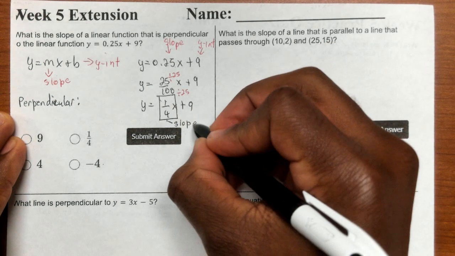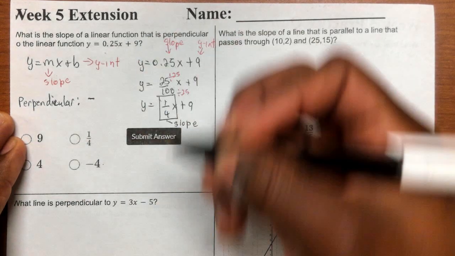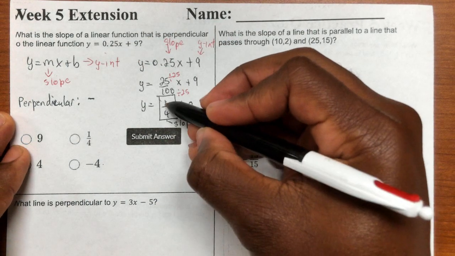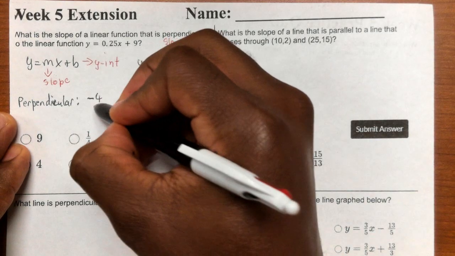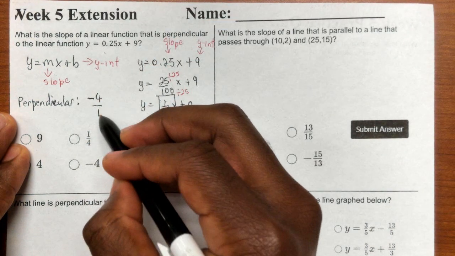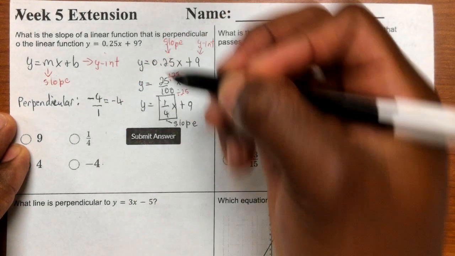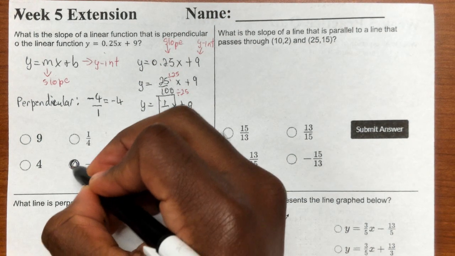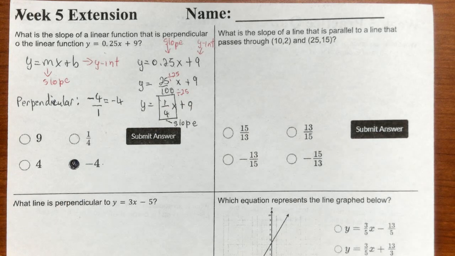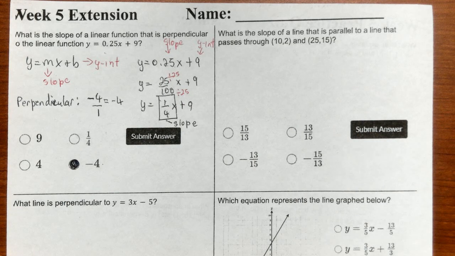So when I do the perpendicular, I just change the sign and flip the number. It's going to go from 1 over 4 to 4 over 1. Apply the negative only to the number at the top, so my perpendicular slope is negative 4. So the answer would be negative 4. Just like that. So what about the next one?